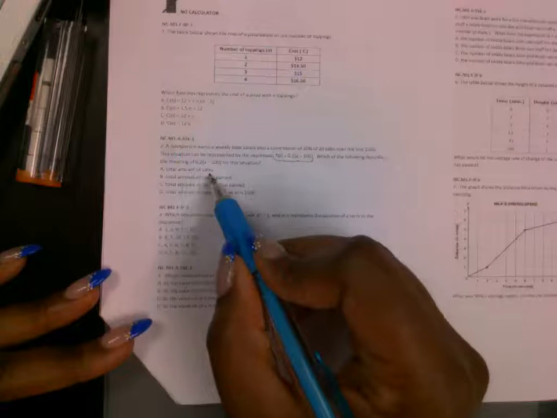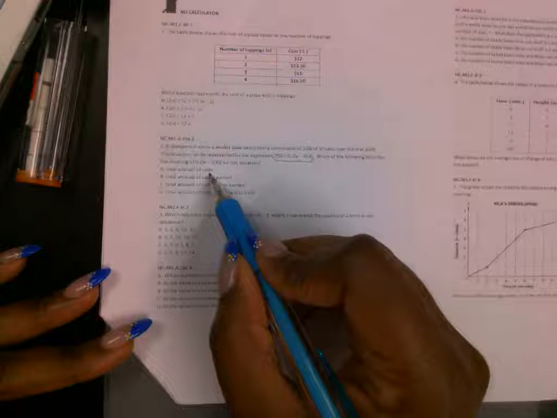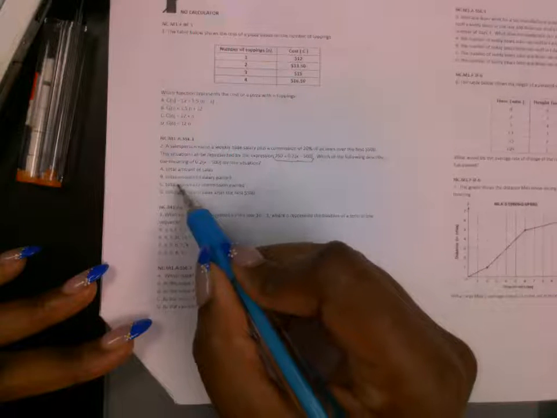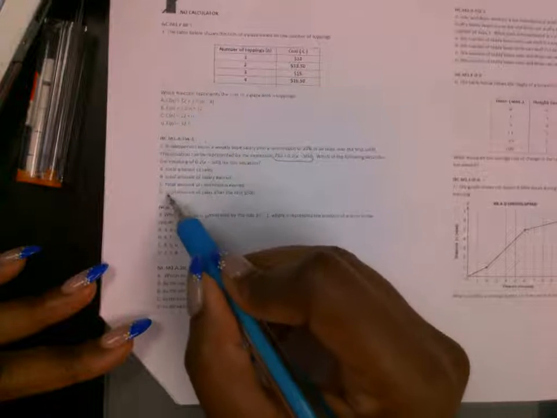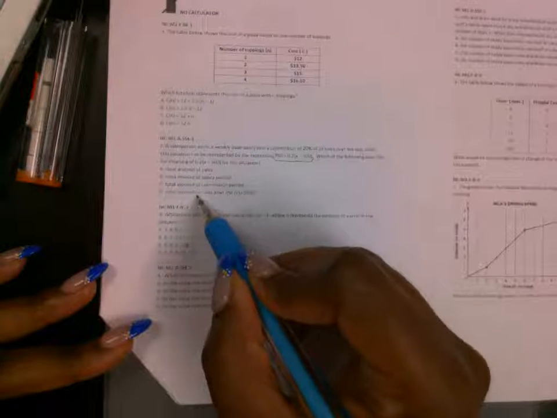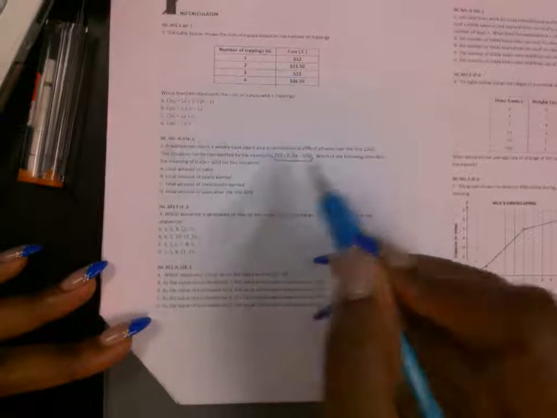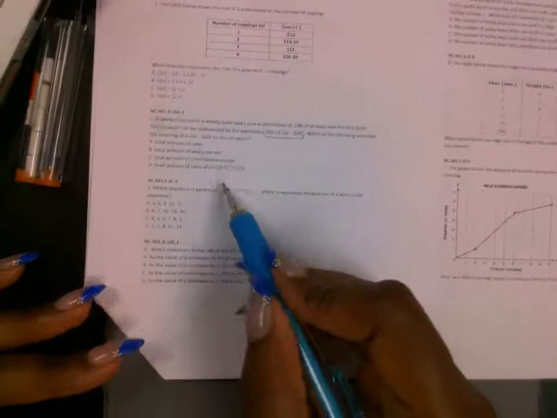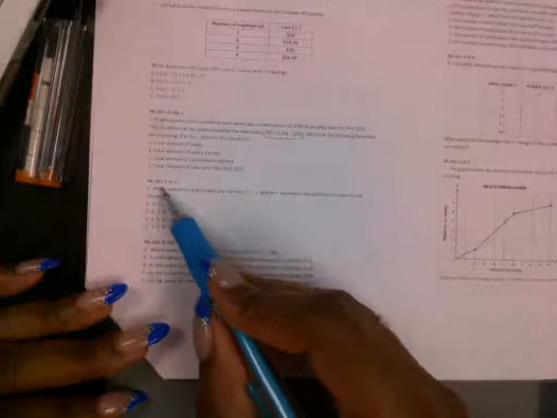All right, which of the following describes the meaning of it, and I just basically told you: it's either the total amount of sales, the total amount of salary earned, the total amount of commission earned, or the total amount of sales after the first $500. Okay, so which one of those is going to be the best answer?